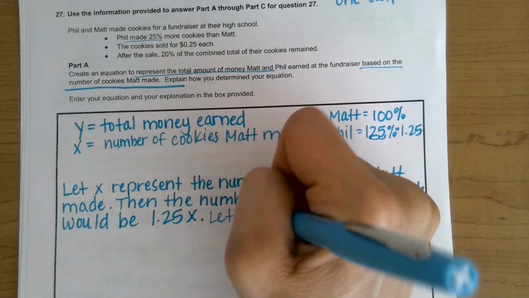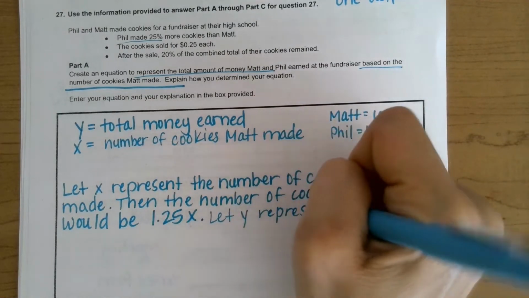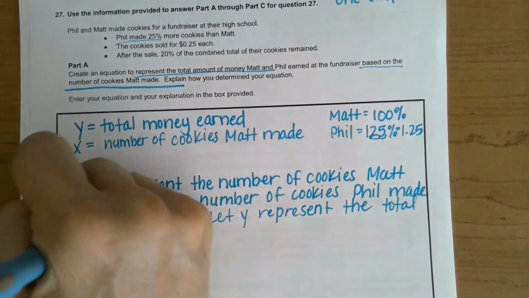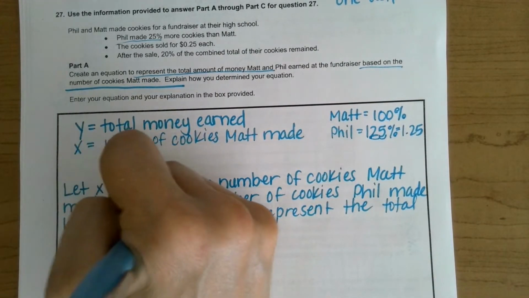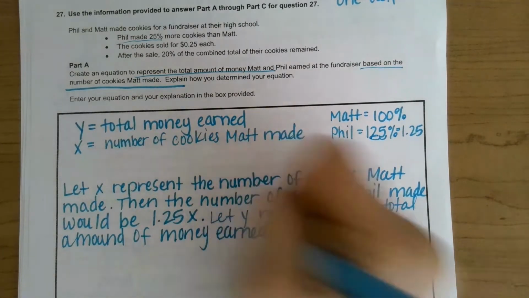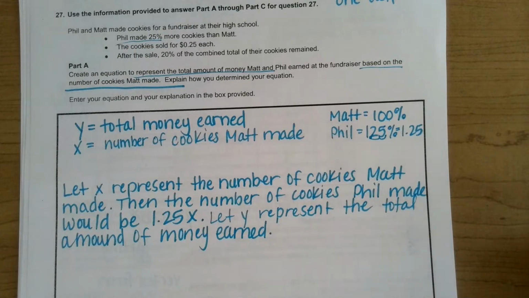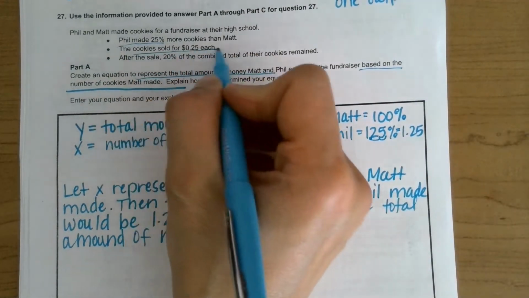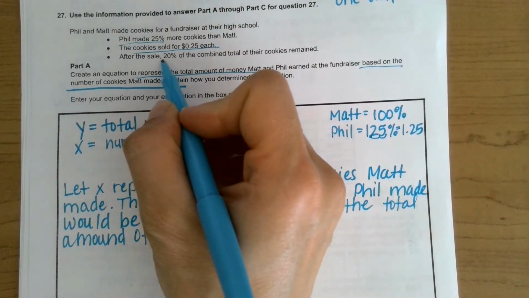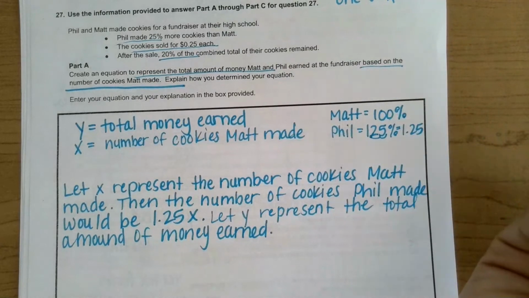Let y represent the total amount of money earned. Then we want to create our full equation. If we know that the cookies sold for 0.25 cents each, we want to multiply all of the cookies made by 0.25. And then after the sale, 20% of the combined total of cookies remained.